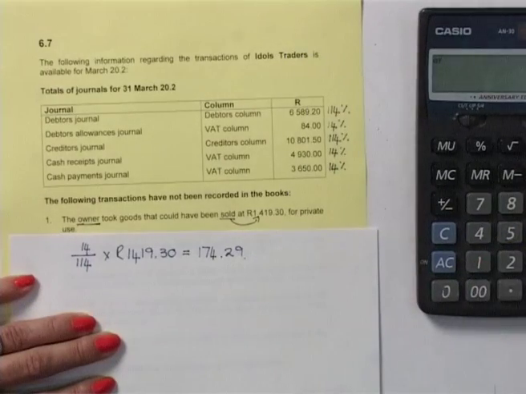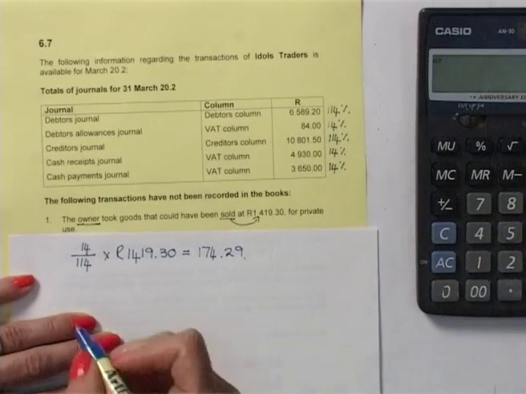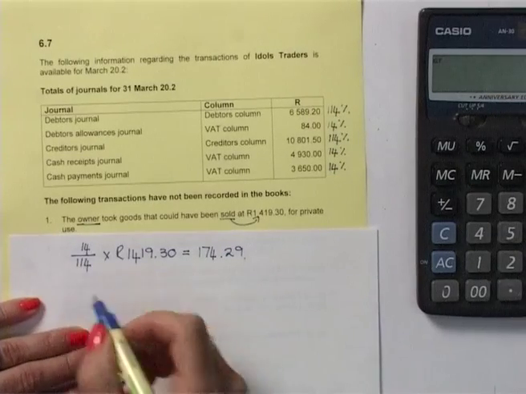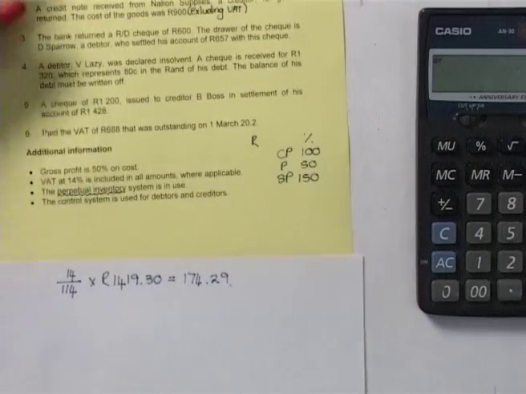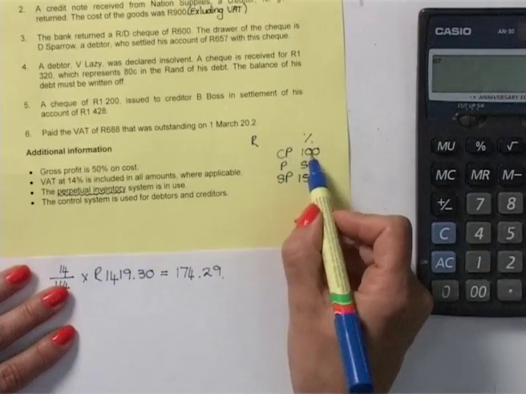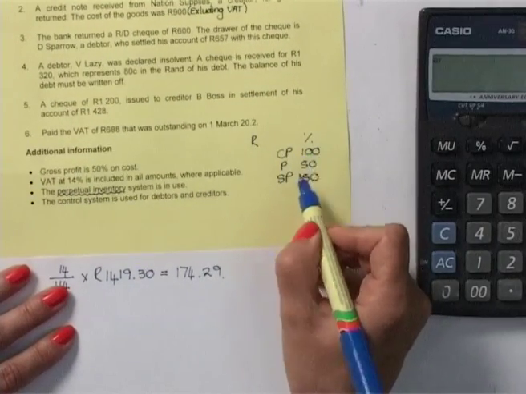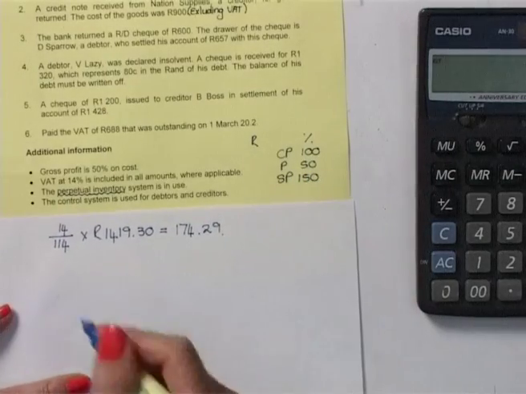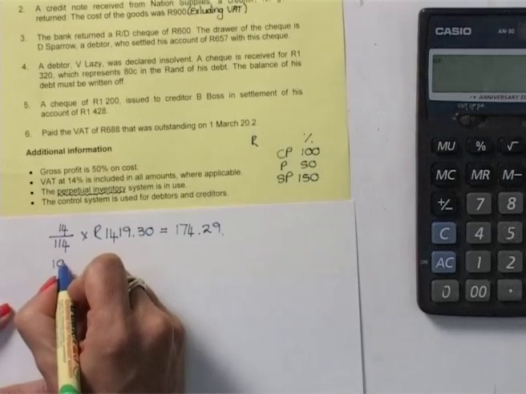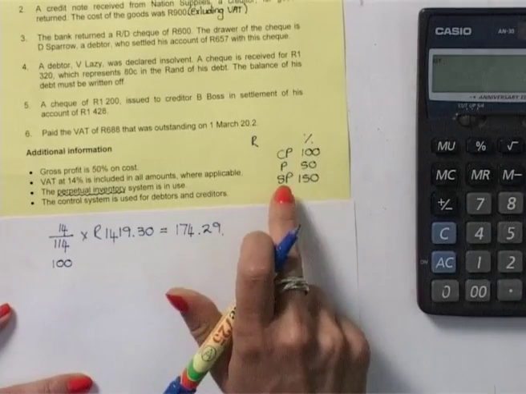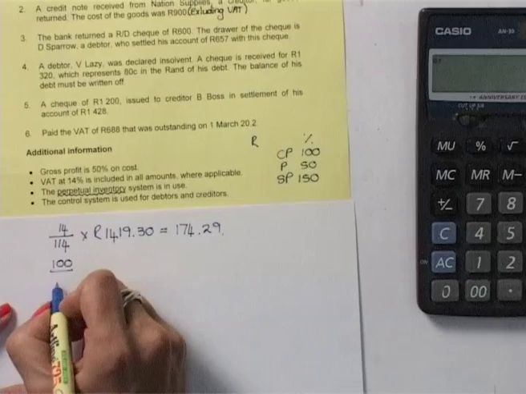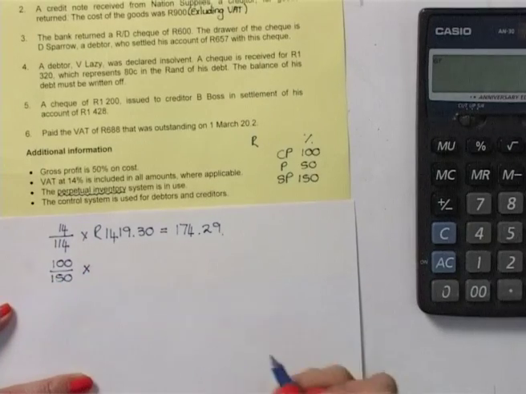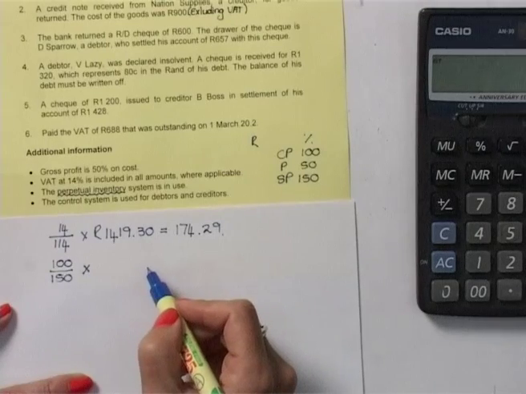I do, however, need to account for the cost price excluding VAT. So to calculate my cost price, I use my 9 blocks, and the 9 blocks that we've identified, for the cost price, it's 100%, profit 50, selling price 150. So in this instance, I'm looking for my cost price, which is 100, divided by my selling price, which is 150. And now I need to multiply this with a selling price.